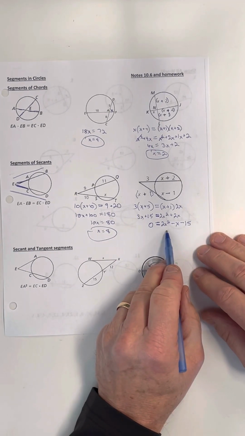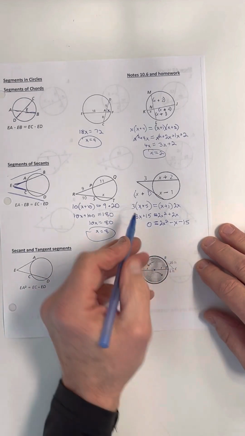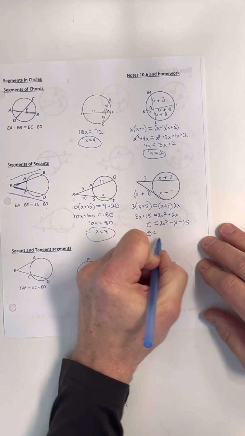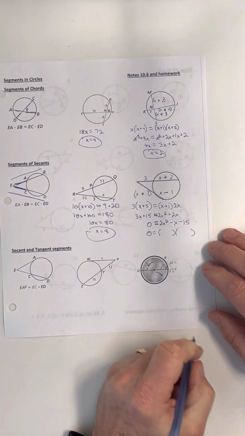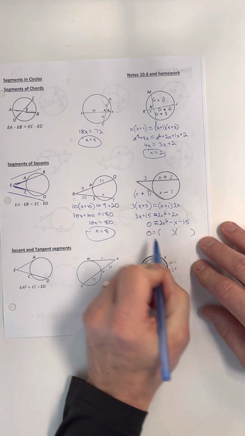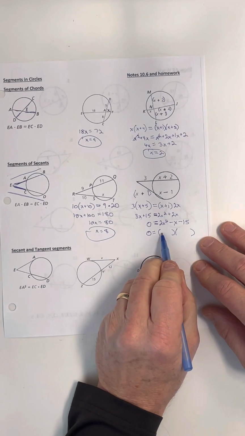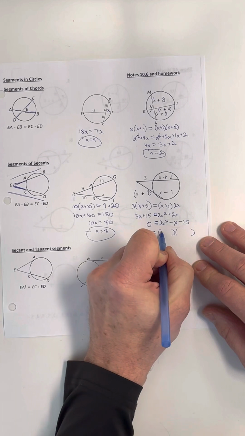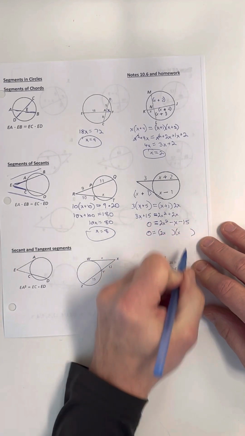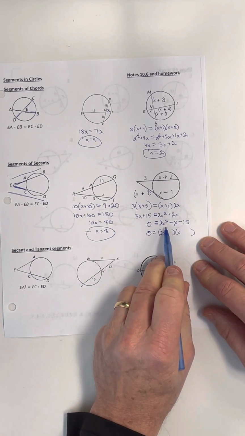So now we're going to factor this. This is a trinomial. Trinomials will break into two binomials. 2x squared always forms from multiplying the first term times the first term. So the only choices you have are 2x and 1x, because 2x times 1x is 2x squared.